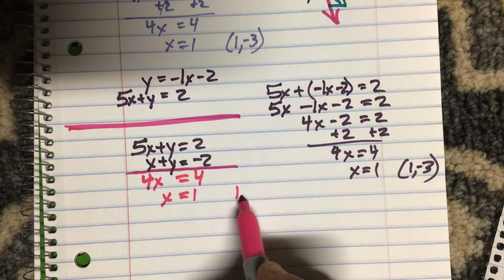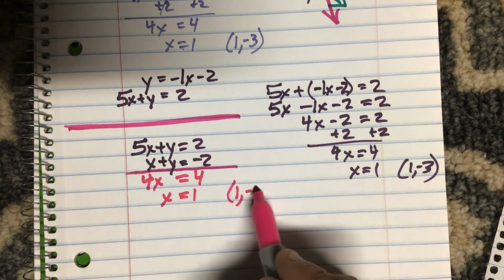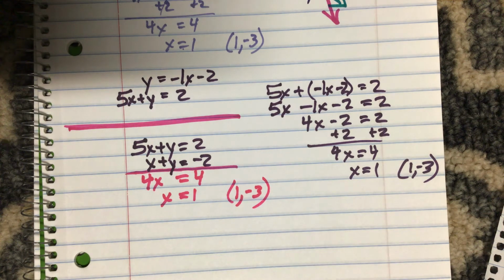Again, we know that x is 1. When we plug it in, we get negative 3. So you get the same answer every time. It's just different methods of solving it.